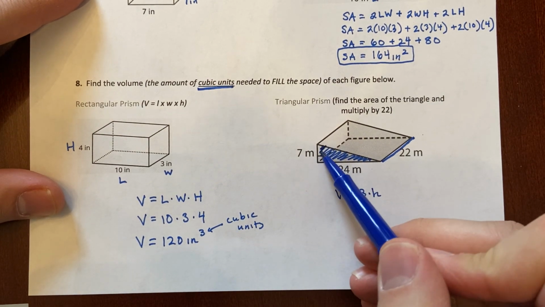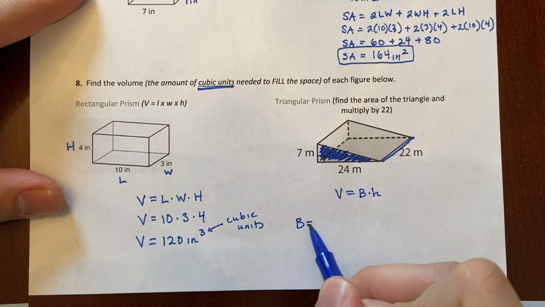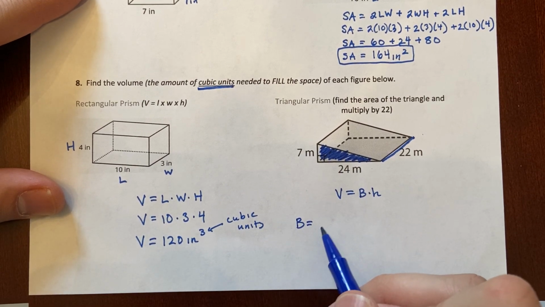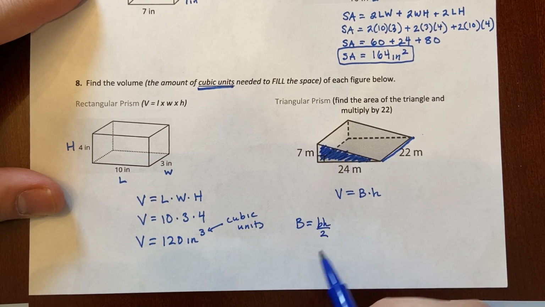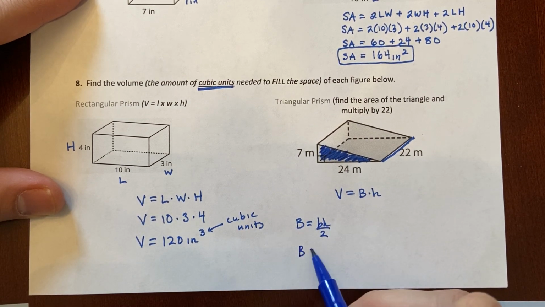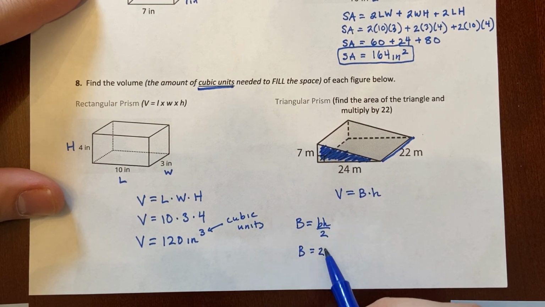How much is the base? Well, the base is what I'm shading in here. So to find the area of that triangle, it's base times height divided by 2. Notice I put a lowercase b. It's a different base I'm talking about here. 24 times 7 divided by 2.